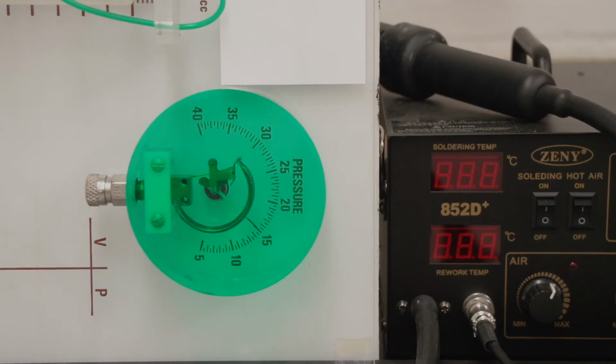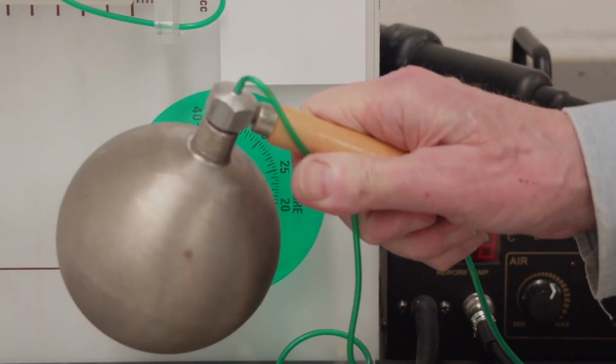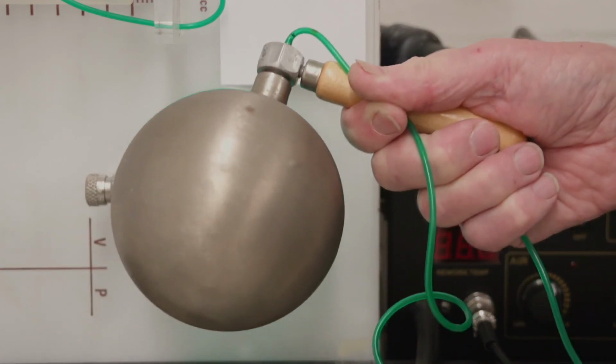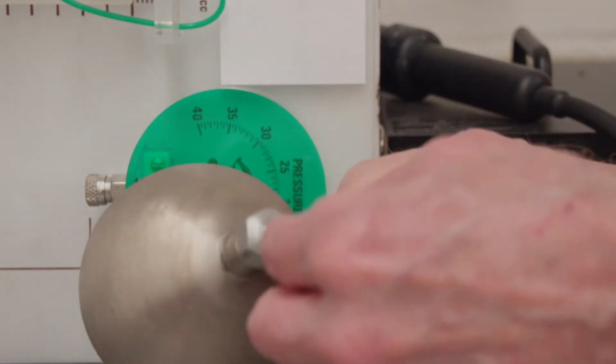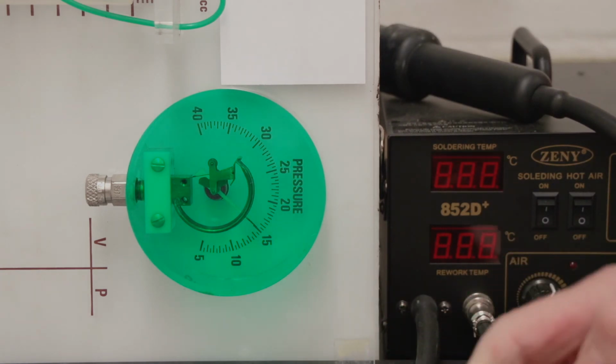Now we're going to do a different experiment using the same gauge and the same idea, but a fixed volume. This is a metal sphere. It's 10 centimeters in diameter, so you can calculate the volume of gas in that sphere. And it's connected to the same kind of hosing that we had before with the volume experiment.